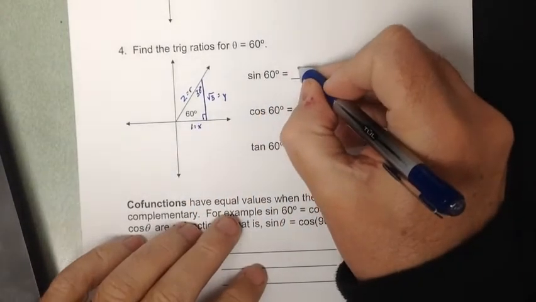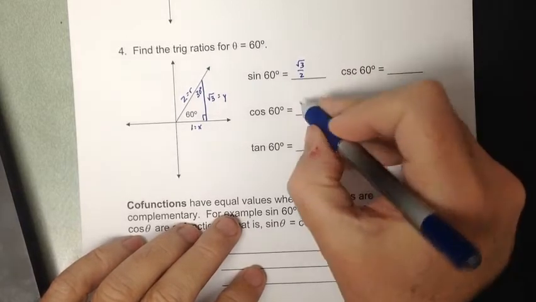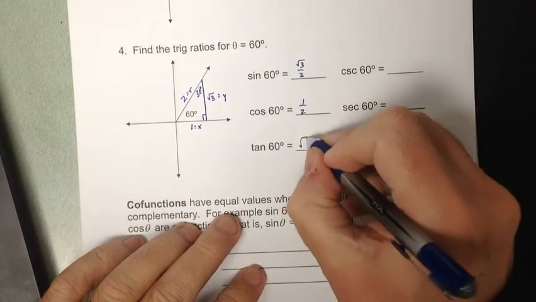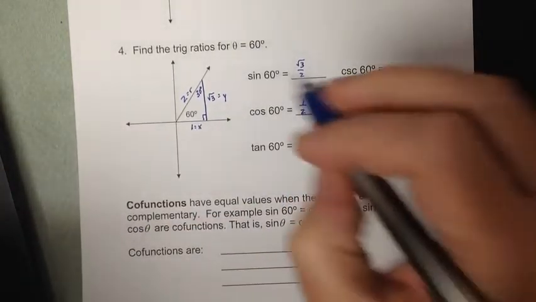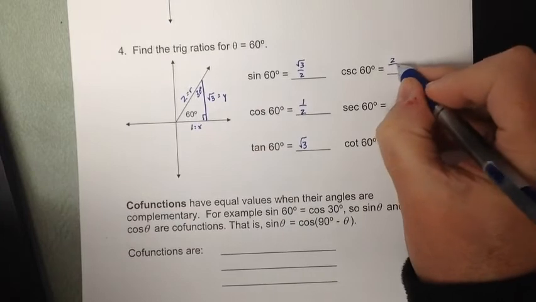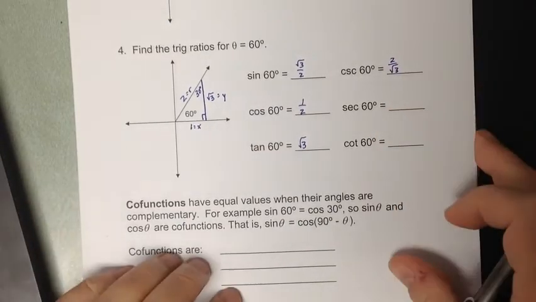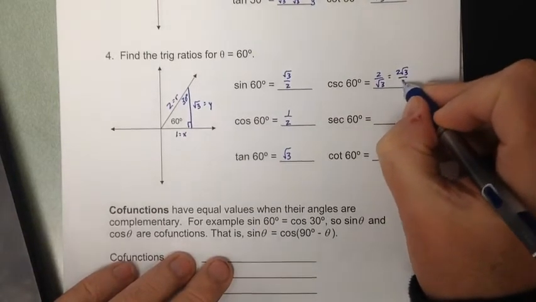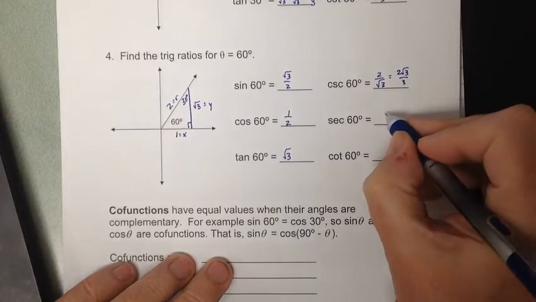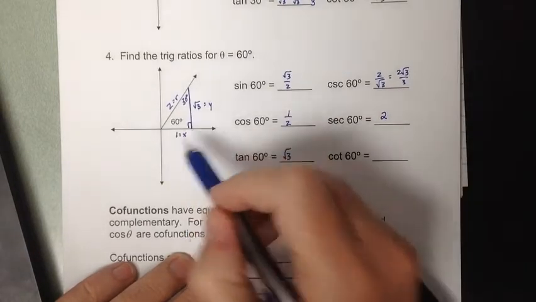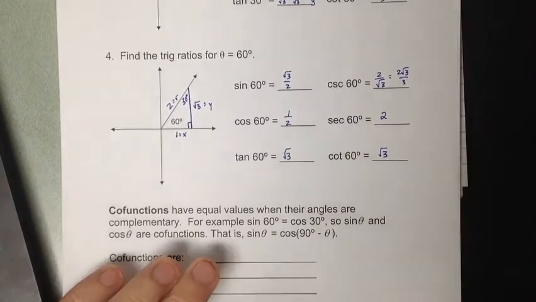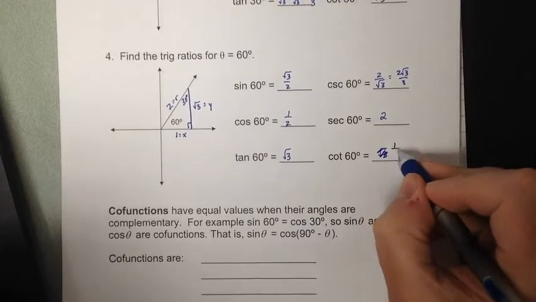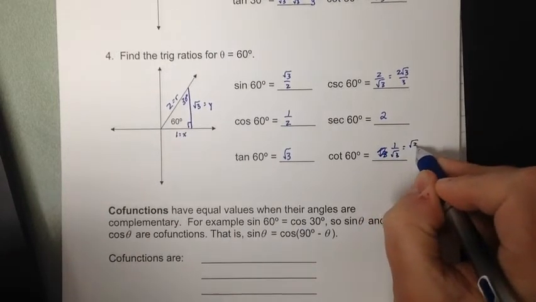Okay, so now sine is square root of 3 over 2. Cosine is now 1/2. Tangent is y over x, root 3 over 1, which is root 3. Cosecant, 2 over root 3. And if we look just above, we can see that that's going to equal, after we rationalize it, root 3 over 3. Secant is going to be 2 over 1. That's 2. Cotangent is, no, I'm sorry, that's going to be 1 over root 3, which again, looking right above, will be root 3 over 3.